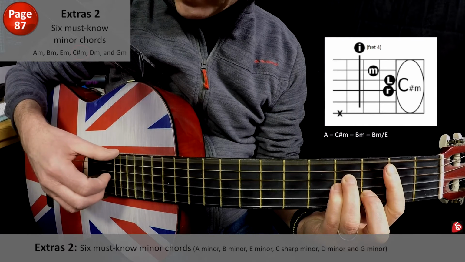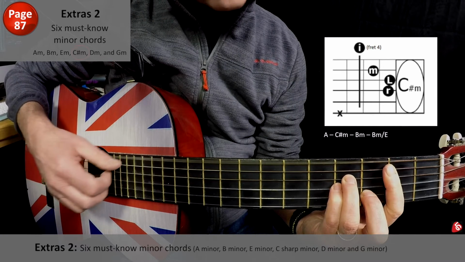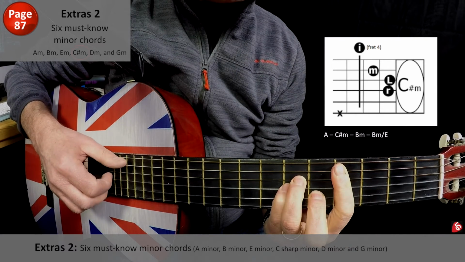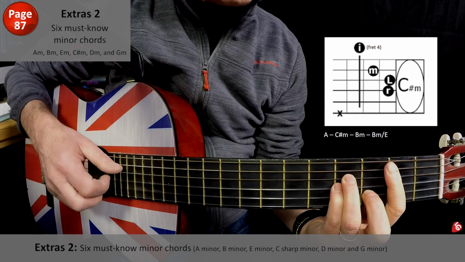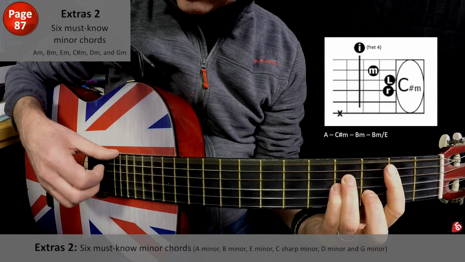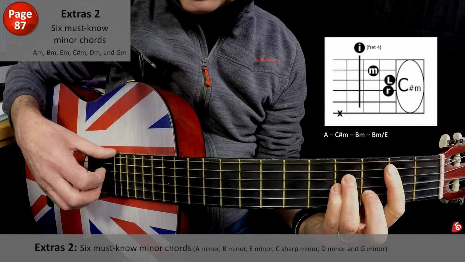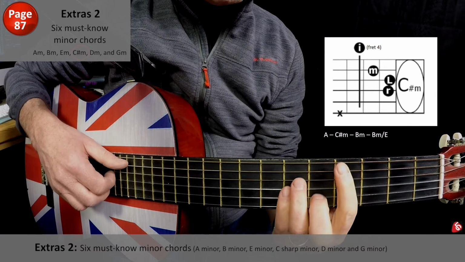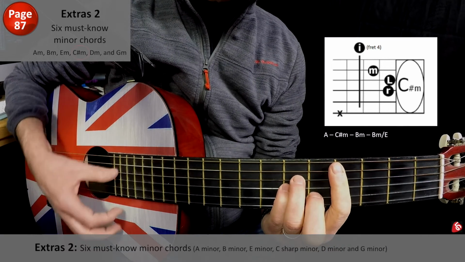B minor over E, A, C sharp minor, B minor, and then you're just dropping on that open 6th string, E. So that's C sharp minor.